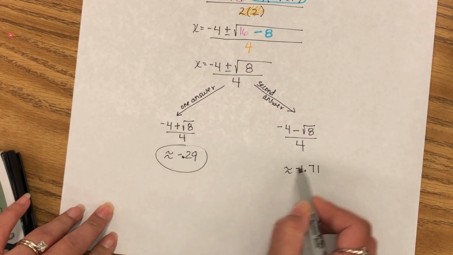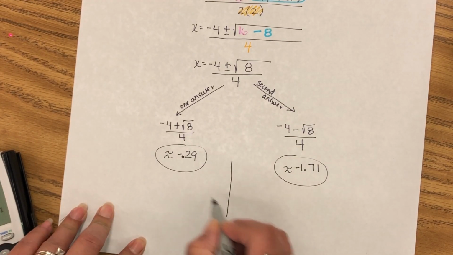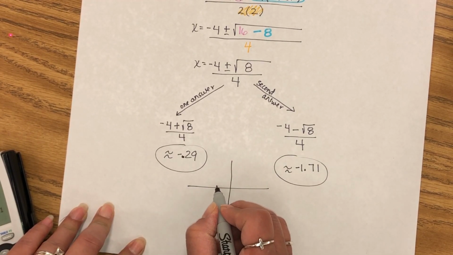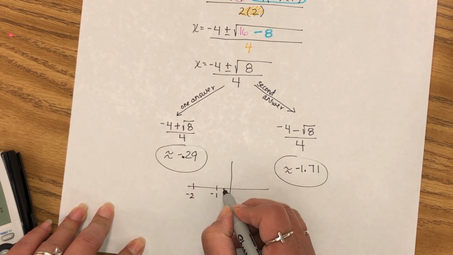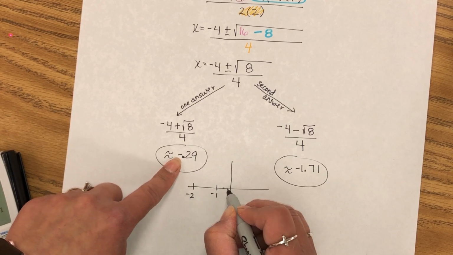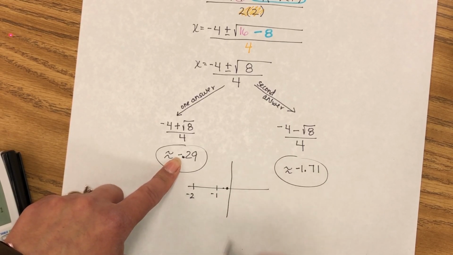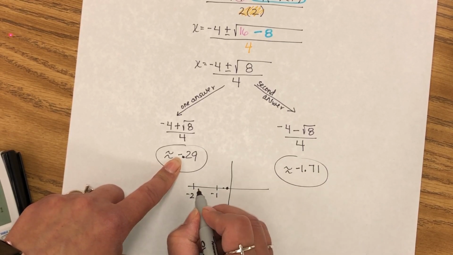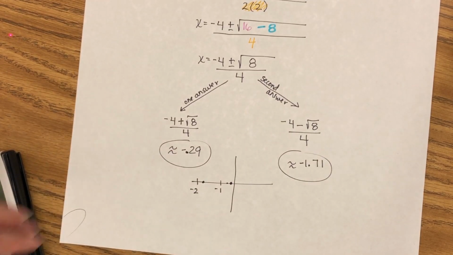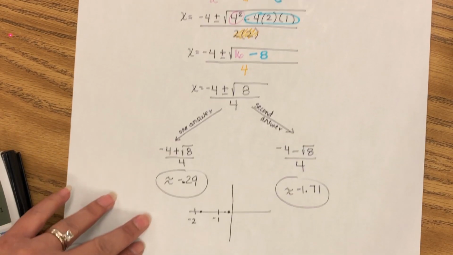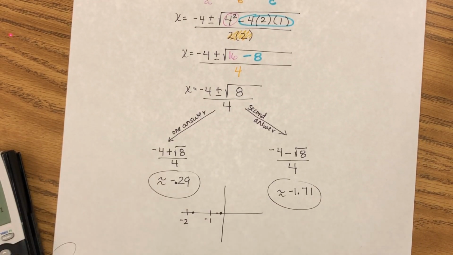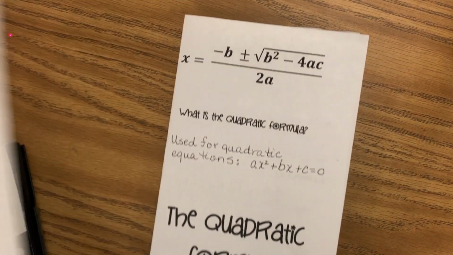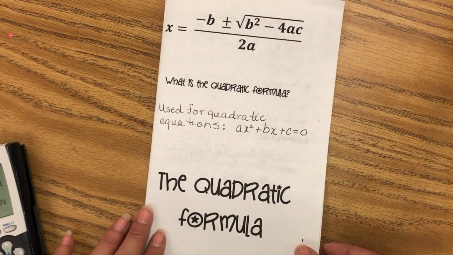If I picture this, if this is negative 1, this is negative 2, well, negative 0.5 is about here. The negative 0.29 is even less than that. So there's got to be some dot over here, and this one closer to the 2. There are going to be my x-intercepts. So this is the quadratic formula for you in a nutshell. You're going to be given a handout that looks like this. So I'm giving you the quadratic formula there.